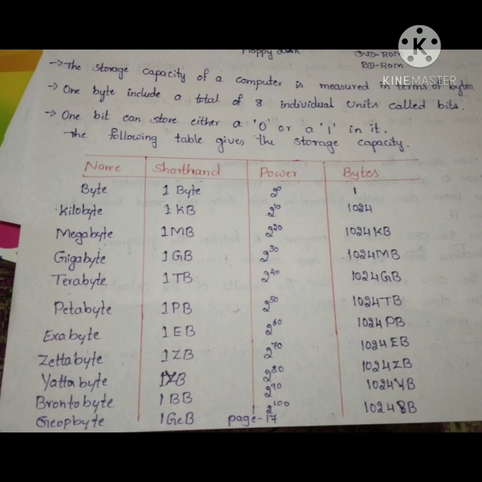1024 bytes we call a kilobyte, so 1024 kilobytes equal 1 megabyte. Next term, gigabyte, short form 1 GB. A gigabyte is 2 to the power of 30 bytes. It is 1024 megabytes, so 1 GB is written as 1024 into 1024 into 1024 bytes, or in short form, 1024 megabytes.